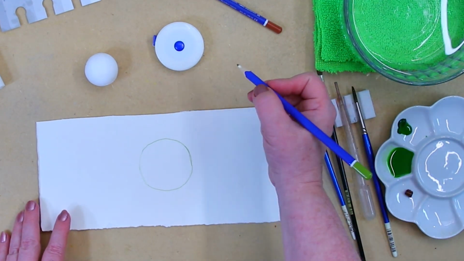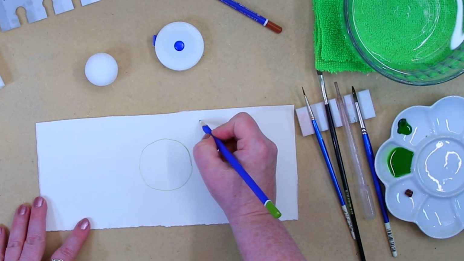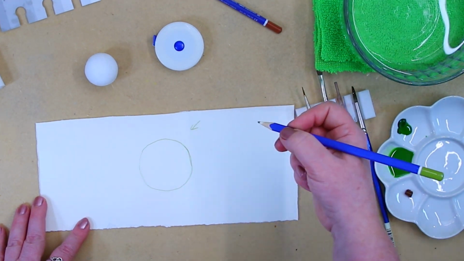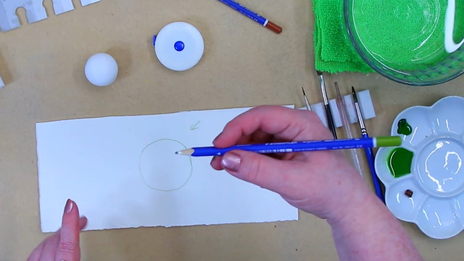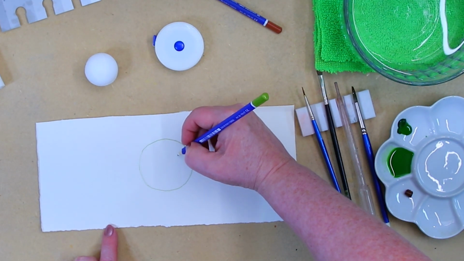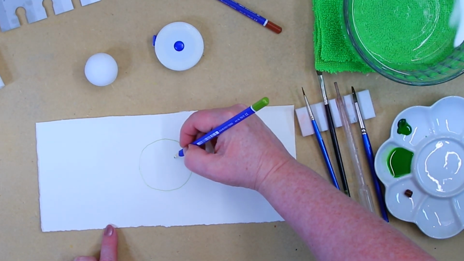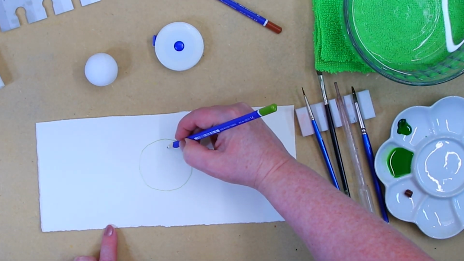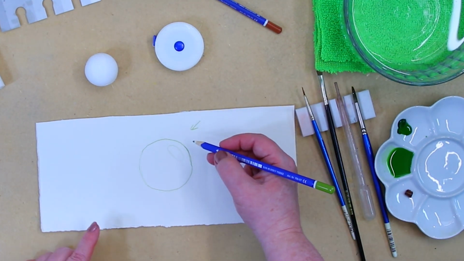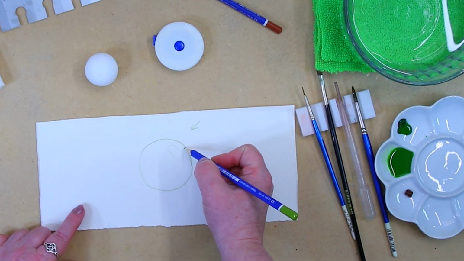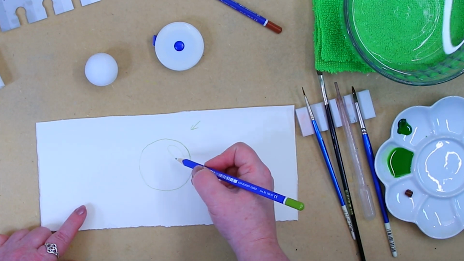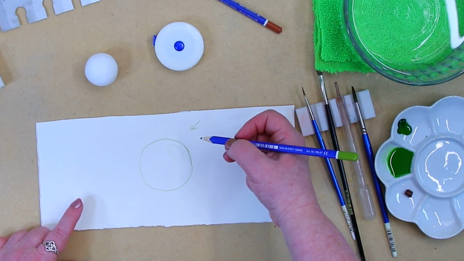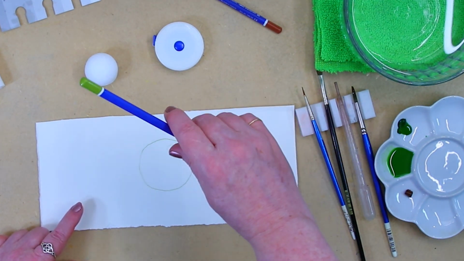Now, we're going to imagine that the light source is coming from the top right-hand side. And so what we need to do is save an oval area quite near the top right-hand side, not exactly on the edge, but near the edge. And I've drawn that lightly in my pencil crayon.